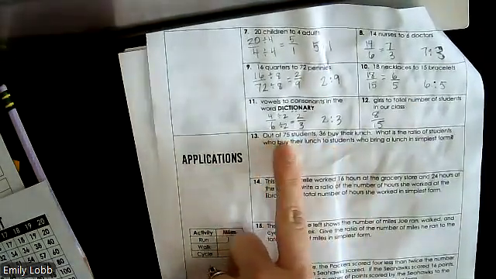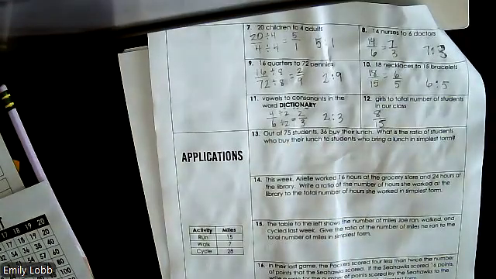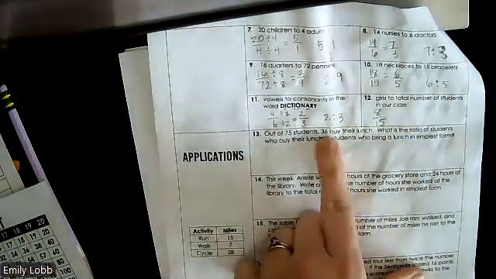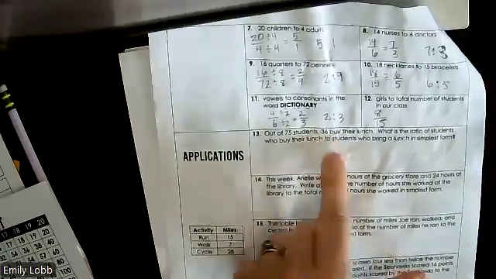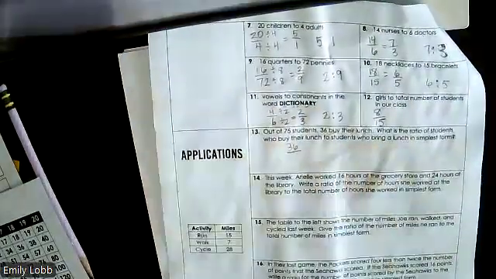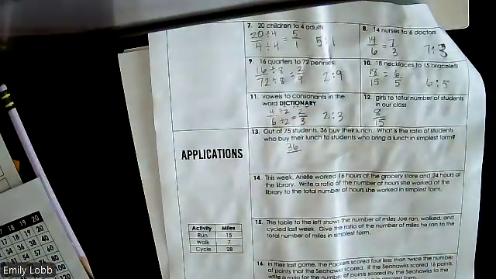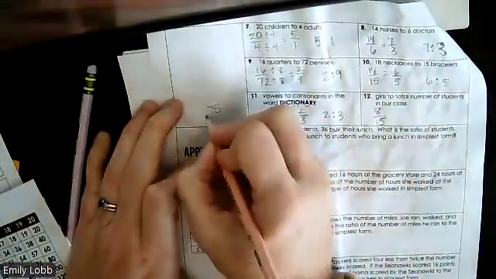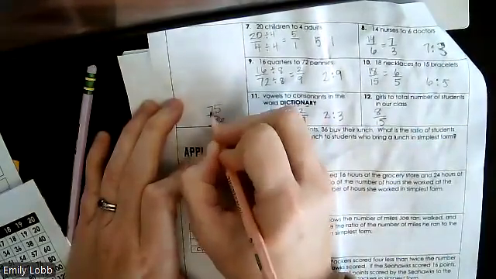Oh, guys, listen. Out of 75 students, 36 bring their lunch. What's the ratio of students who buy their lunch? So how many students buy their lunch? Read the problem. 36. So we have 36 to what? How many students bring their lunch? No. That's the whole. So we have to say 75 minus 36, right?